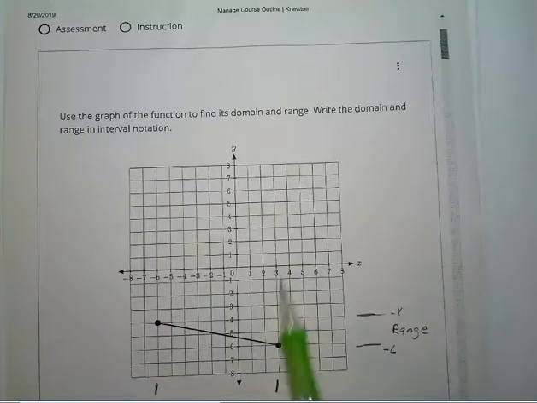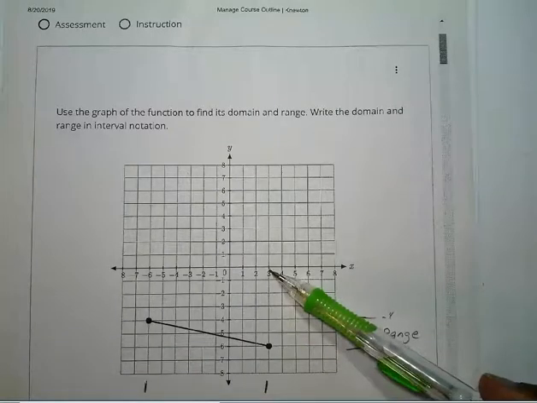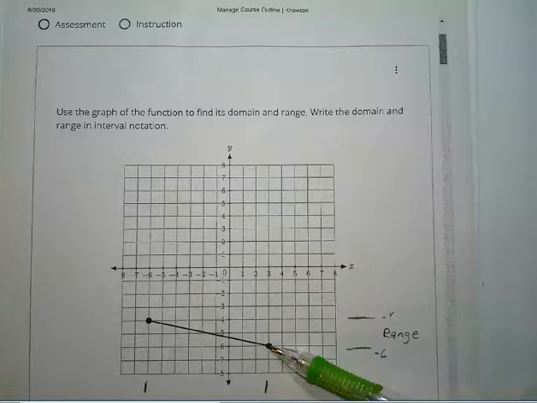So because you have a closed circle at x equals -6, it's going to be -6 with a bracket. And since you have a closed circle for +3, you're going to have +3 with a bracket as your domain. So your domain is -6 to +3, both with brackets.